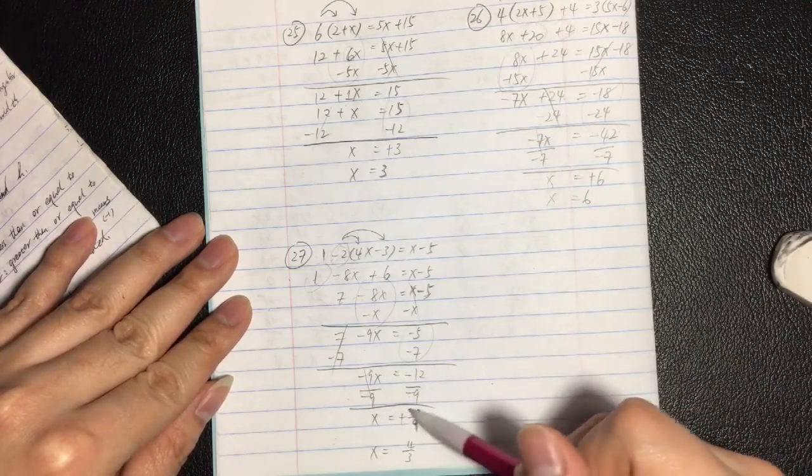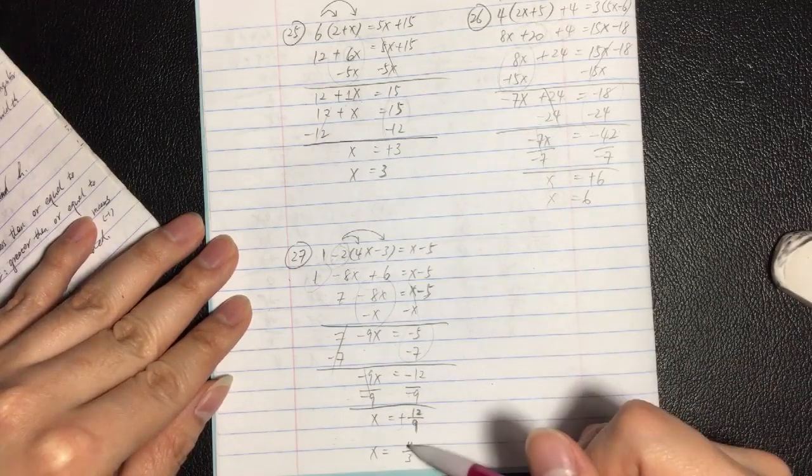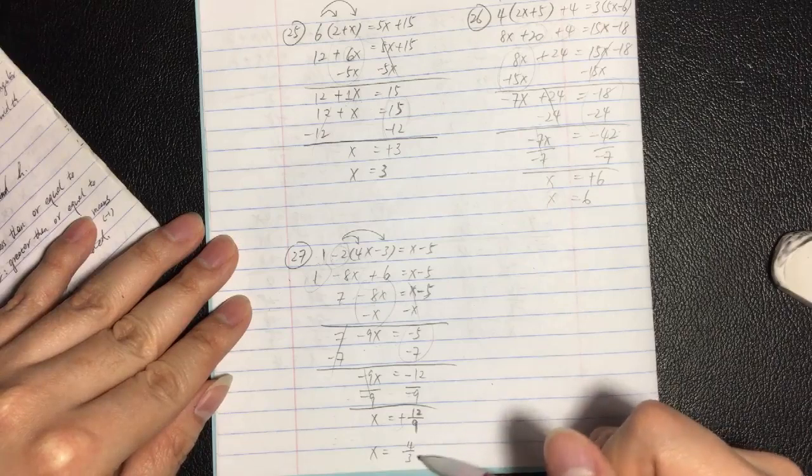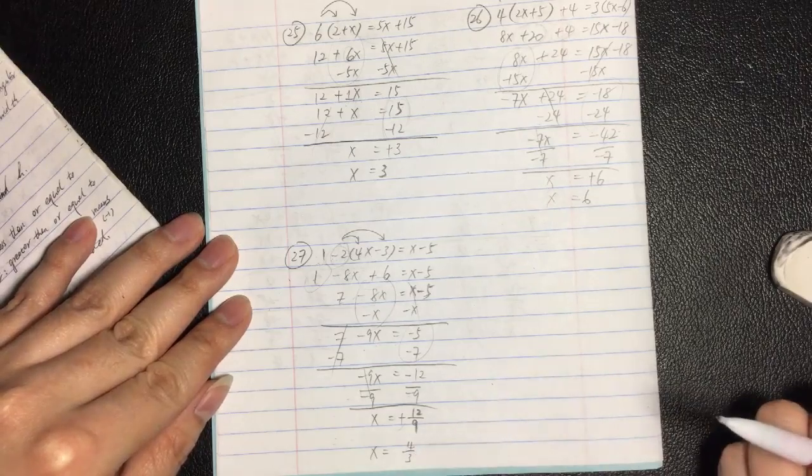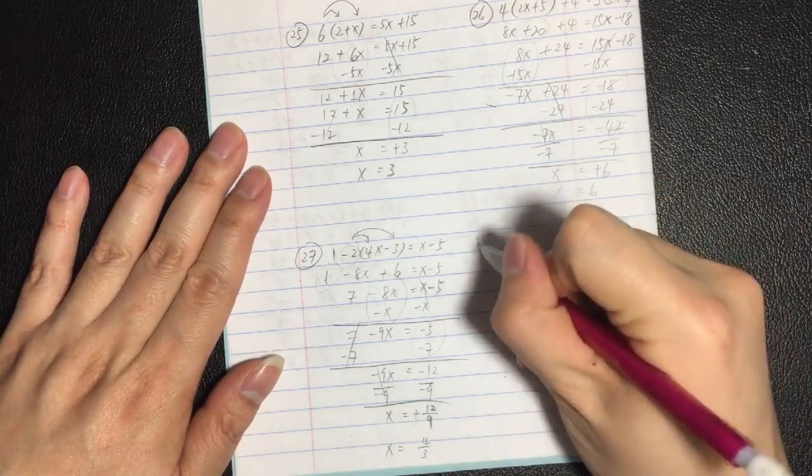If the answer is positive, we don't write positive sign. So the final answer is 4 over 3. Number 28.